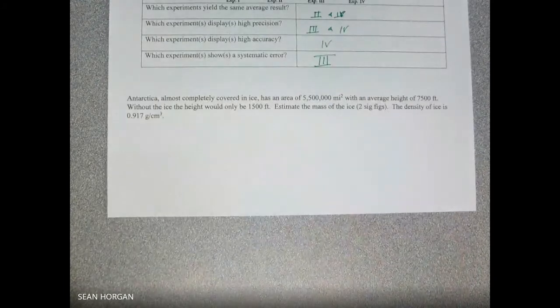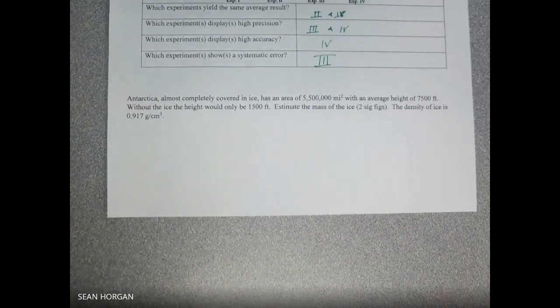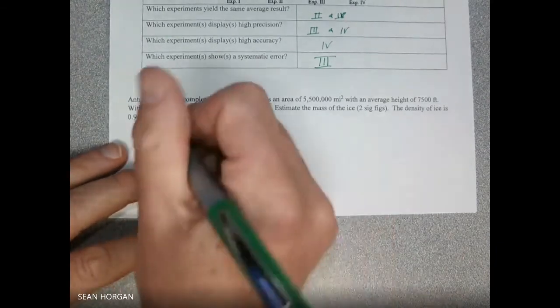All right. Antarctica, almost completely covered in ice, is an area of 5,500,000 miles squared, with an average height of 7,500. So that's how tall the ice and the island and everything is, right? Without the ice, the height is only 1,500. So let's do something real quick.